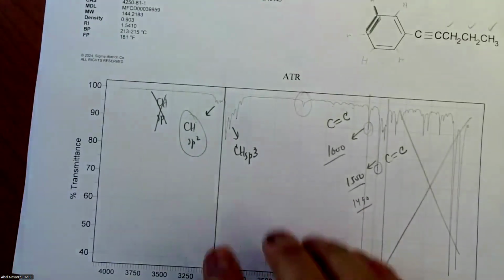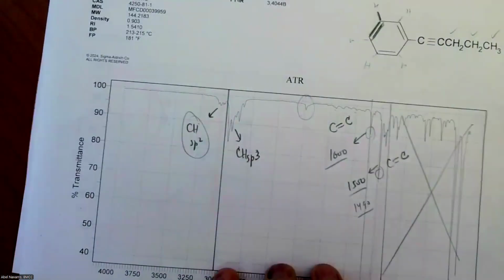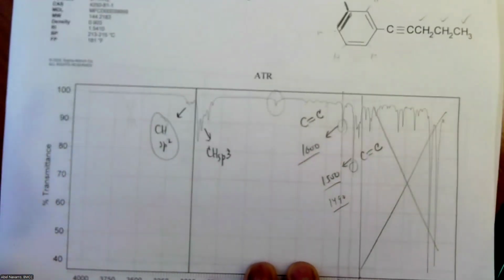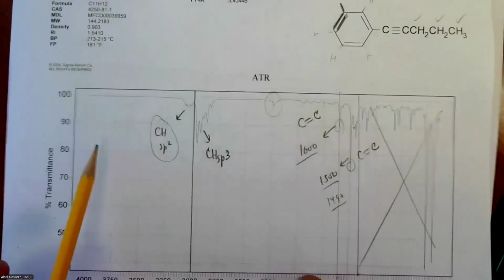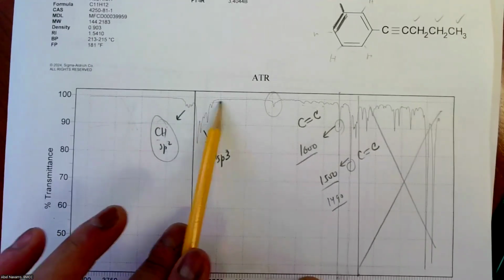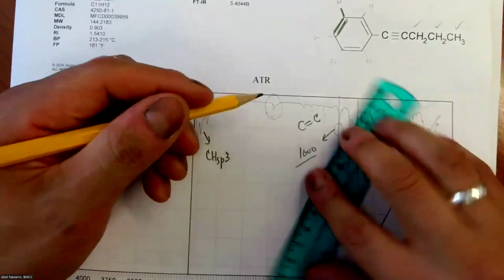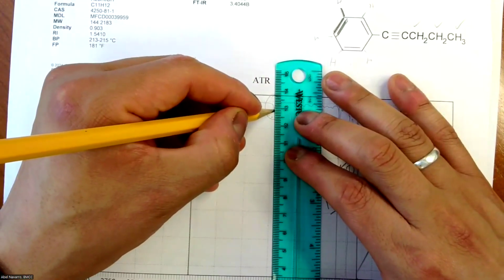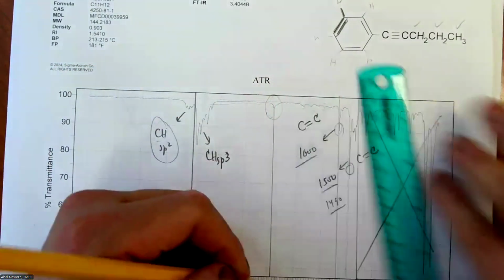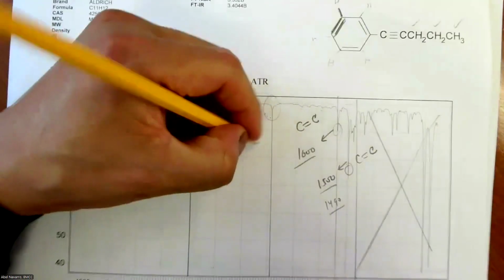Yeah, this one. So far we assigned the peaks going from left to right, and I would recommend you do that from left to right. So going from left to right, I found the CH sp2, CH sp3, and next that one. We were wondering about that one. So let's say it's right here, 2200, yeah, maybe.